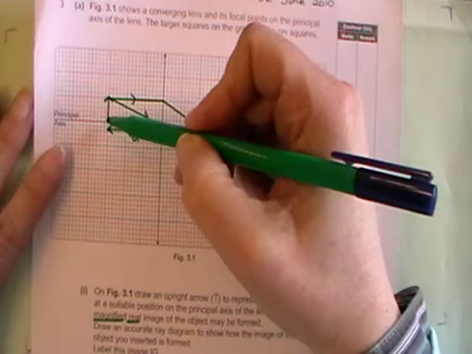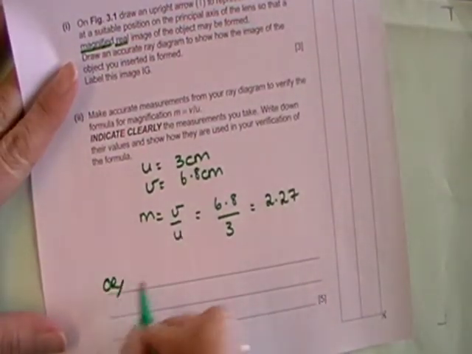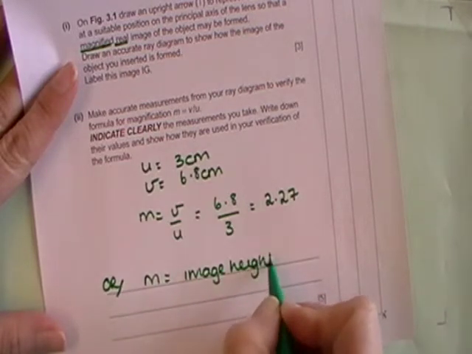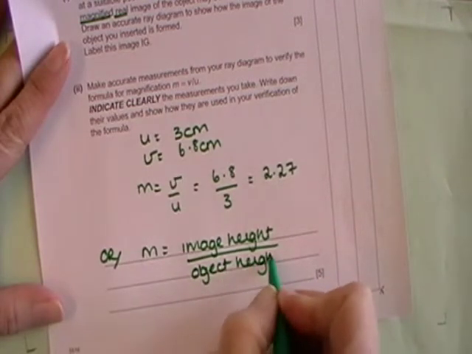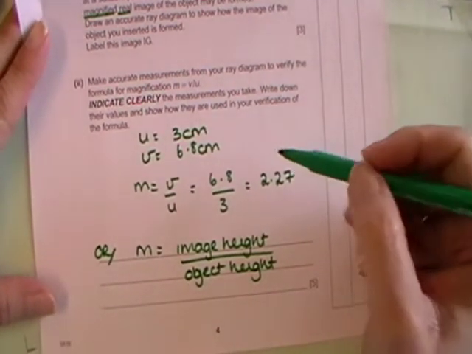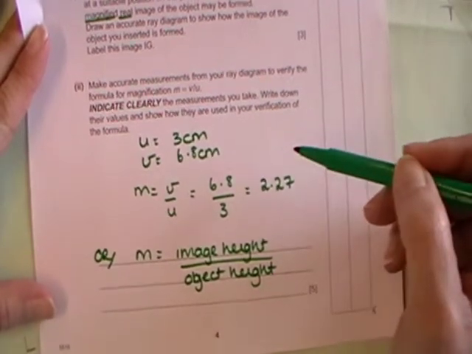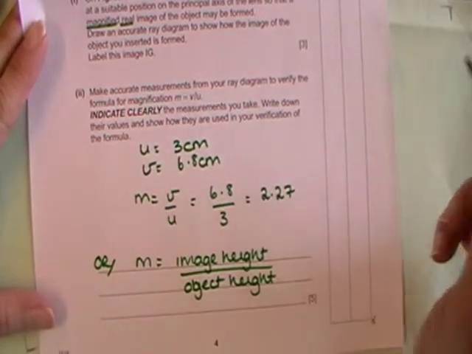You could also, if you wish, use the method where you measure the object height and the image height, and in that case you could say M is equal to image height divided by object height. The actual mark scheme identifies the magnification as 2, so you can see that by using this pen I have lost accuracy of the magnification and the measurements.